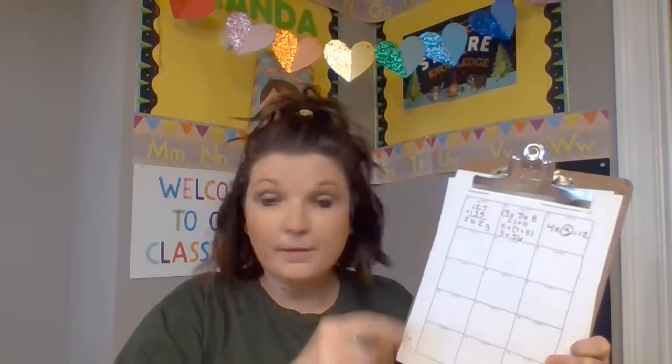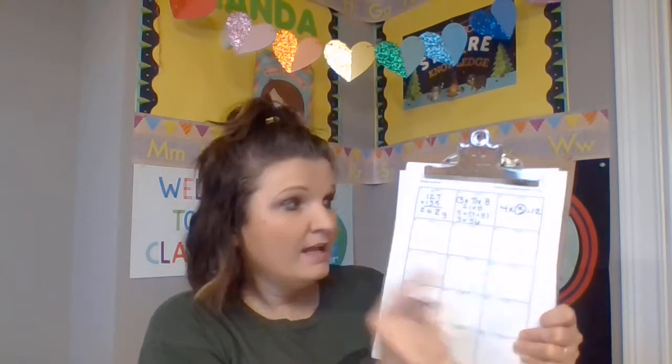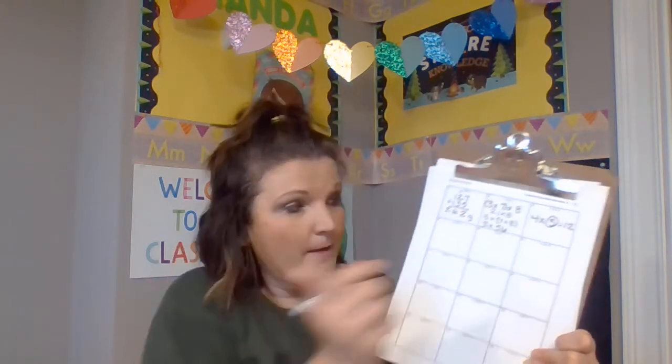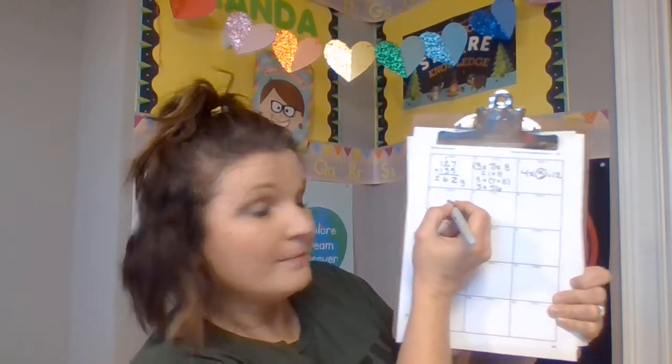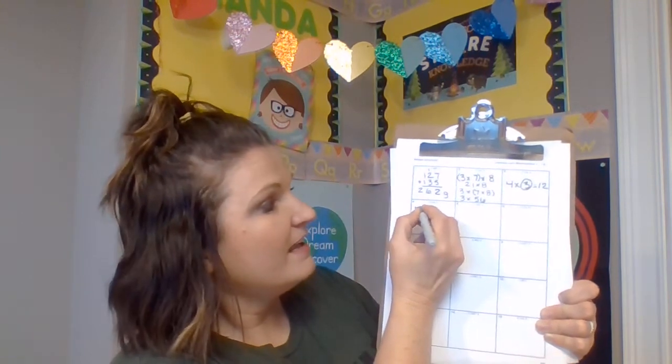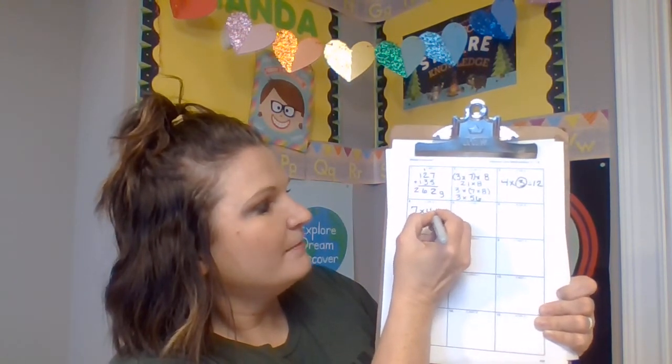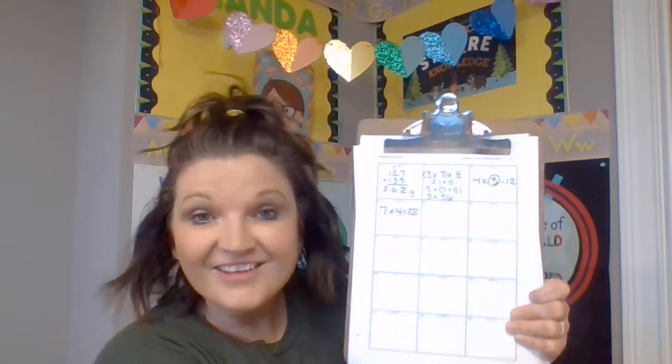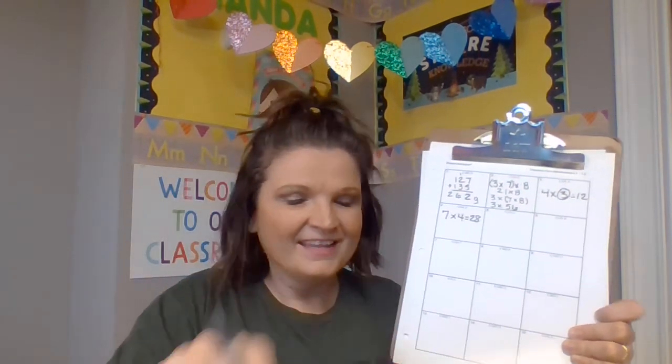Well, going back, the associative property says I can buddy up either one, and this would be the commutative property, the flip-flop property. So if 4 times 7 is 28, then 7 times 4 is also 28.